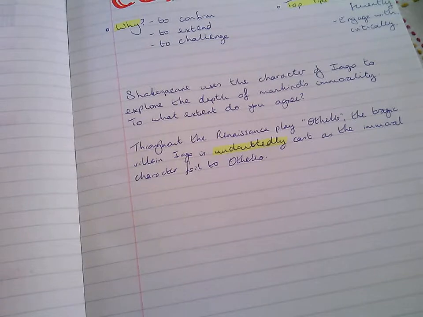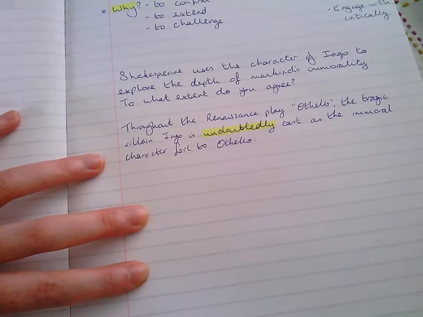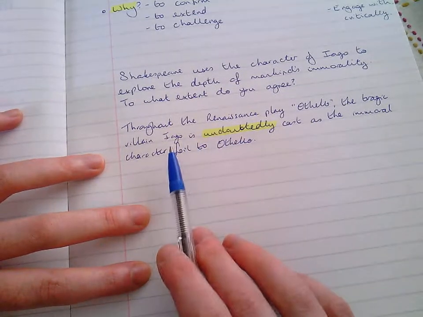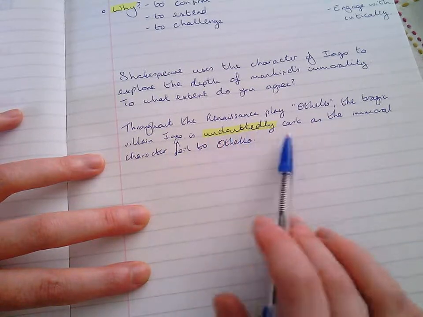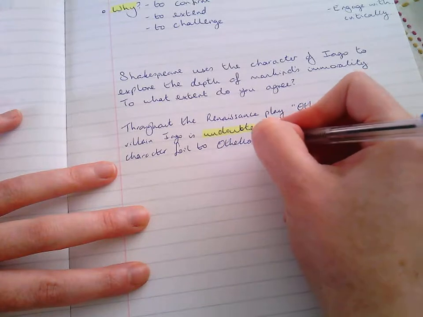I'm not using tentative language, I'm not suggesting, I'm saying this is my argument, and this is what I think, and this is the fundamental idea that I'm basing my essay on. So, Othello, the tragic villain Iago, is undoubtedly cast as the immoral character foil to Othello.